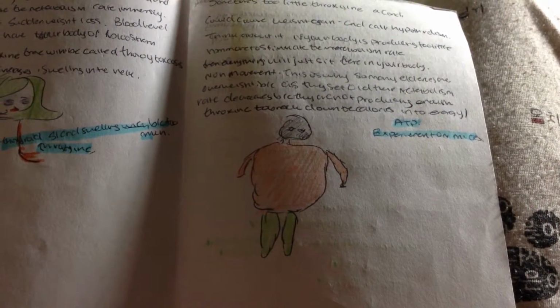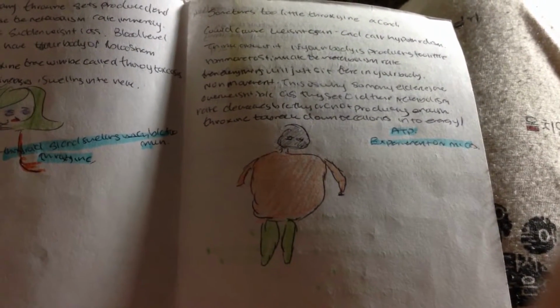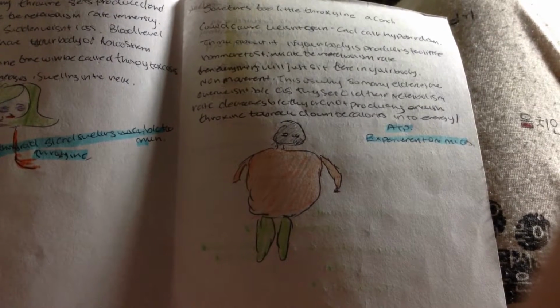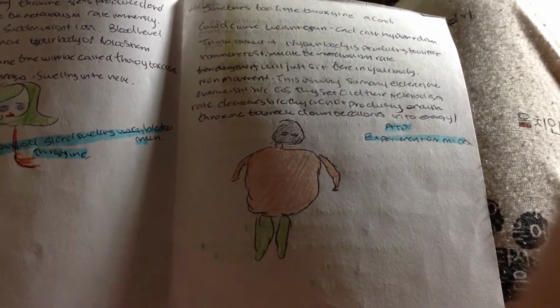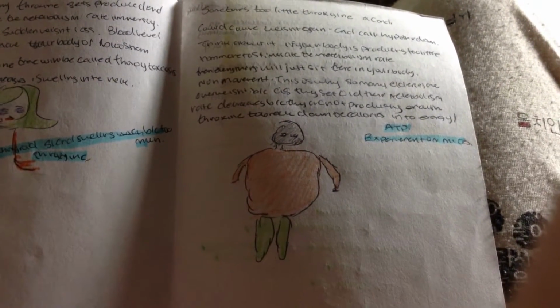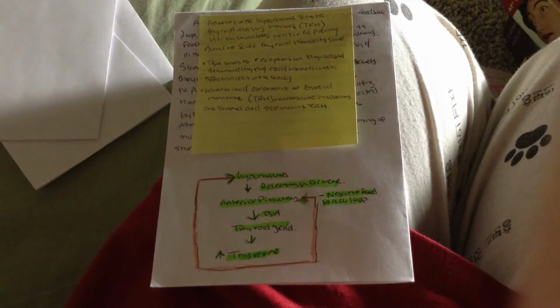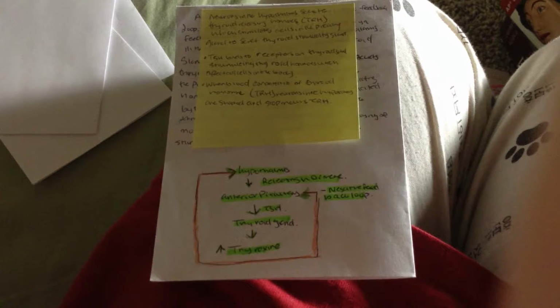So there isn't much energy in them, so that's why there is low ATP. And there's an experiment on mice in Japan on how metabolism rate is involved and how it decreases as age increases. There's a negative inhibition, or negative feedback, on the metabolism rate.